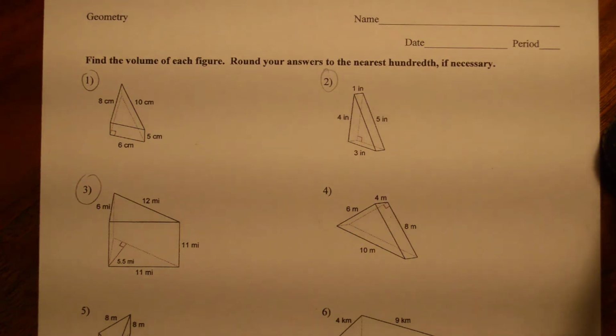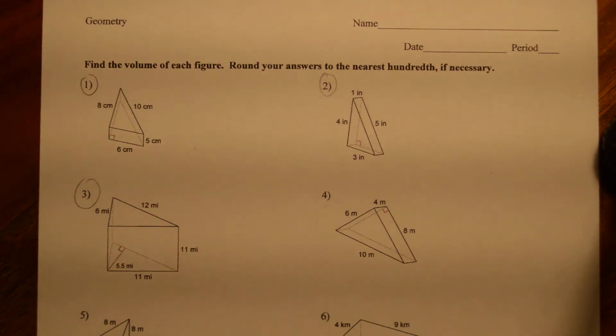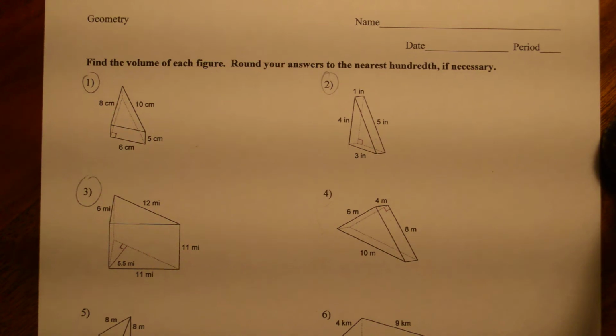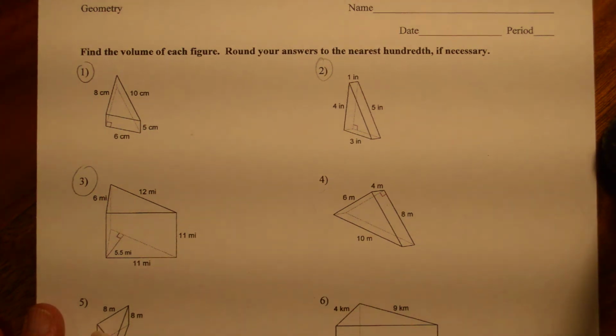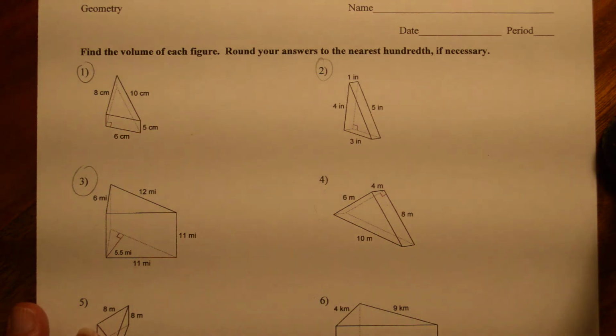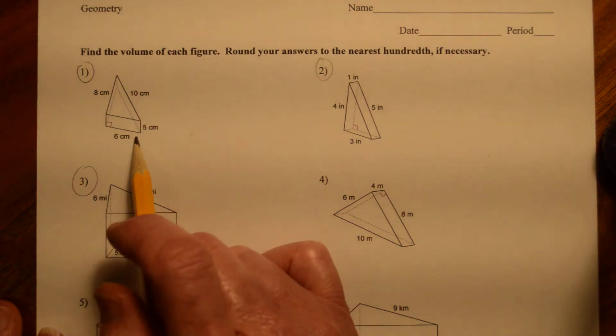Okay guys, this is page 180 in your workbook. We're just going to do problems 1, 2, and 3 today, and then I've assigned 4 through 10 as homework next week. So at least you'll have these 3 worked out, and then you can look at them or go back and watch this video if you need to for help with problems 4 through 10. So let's take a look at problem 1.